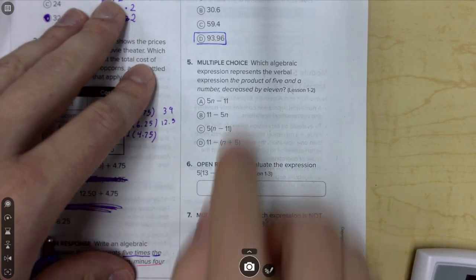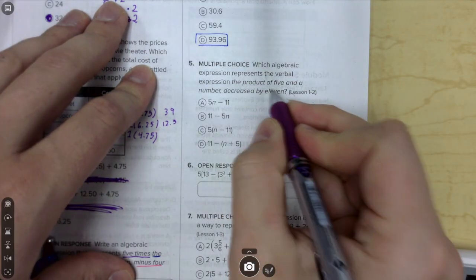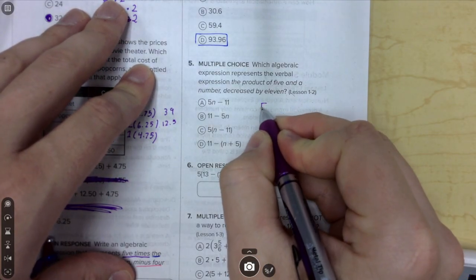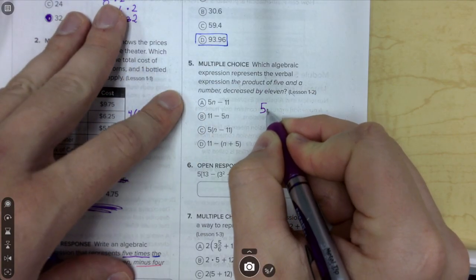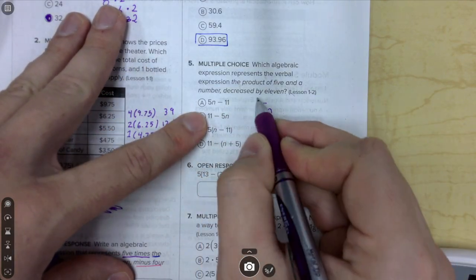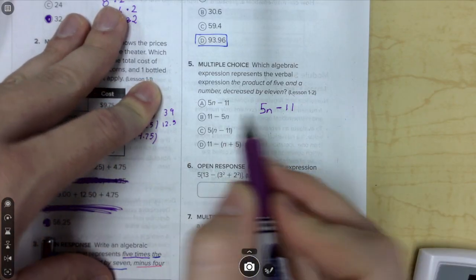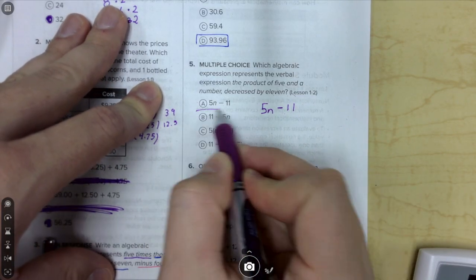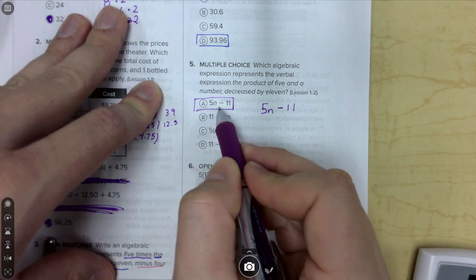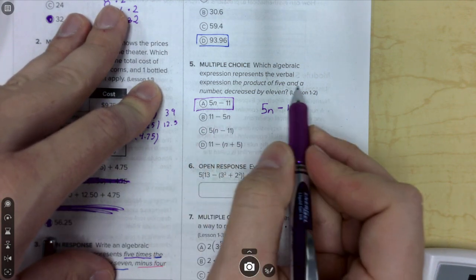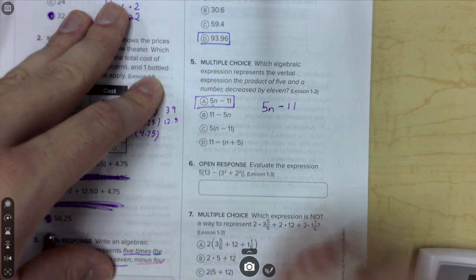5. Which algebraic expression represents the verbal expression, the product of 5 and a number? So they're using n, so we'll just go n, decreased by 11. 5 and a number decreased by 11. So we're going with this one because the first thing we're doing is that product from left to right, 5 times n, and then we take away 11.